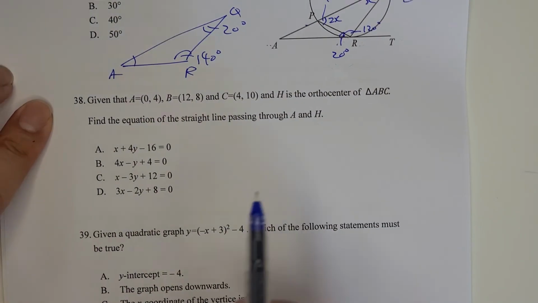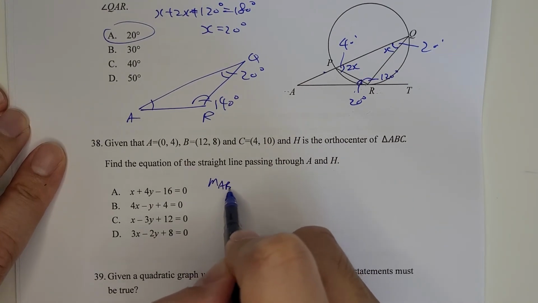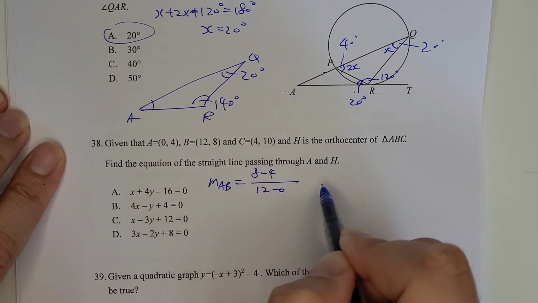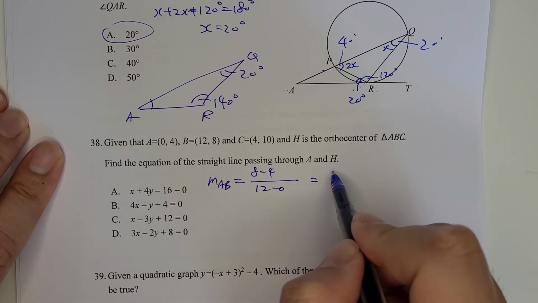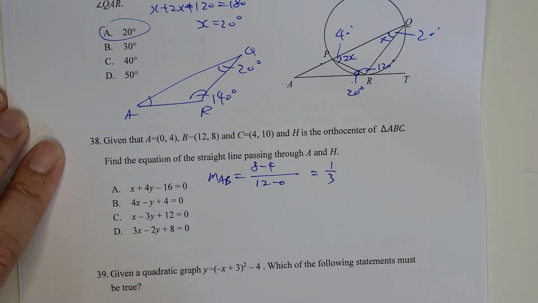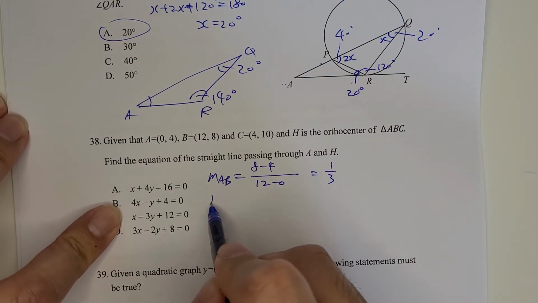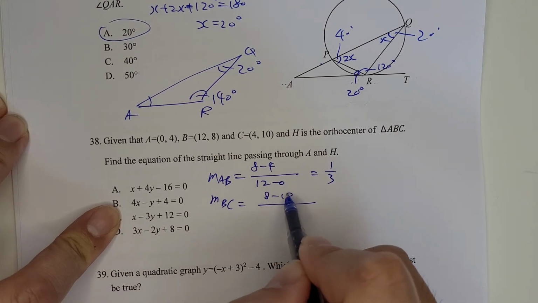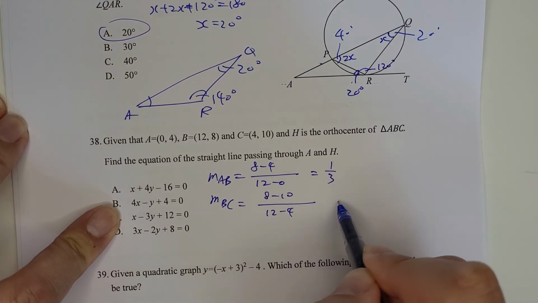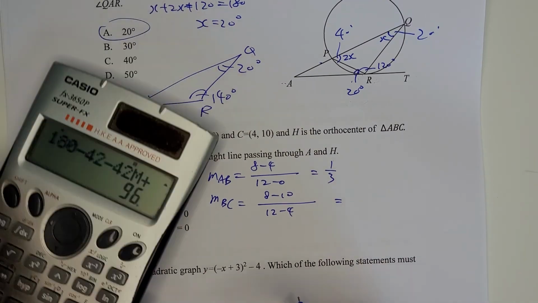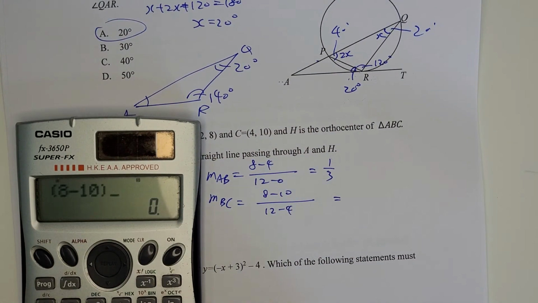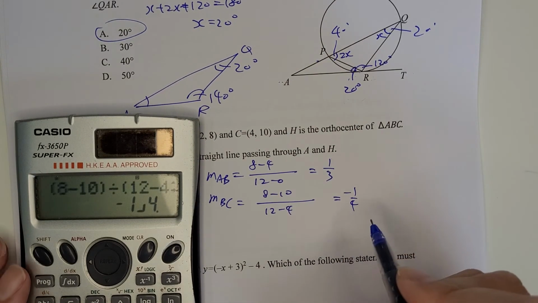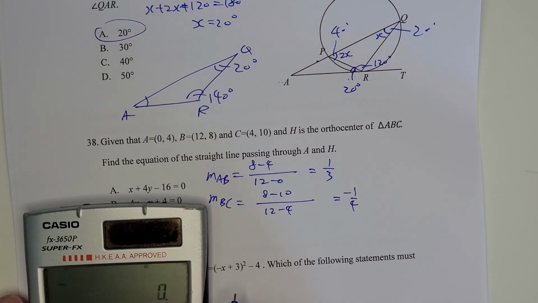Slope of AB is (8 minus 4) over (12 minus 0), so that is 1 over 3. Then slope of BC is (8 minus 10) over (12 minus 4), that is negative 1 over 4.